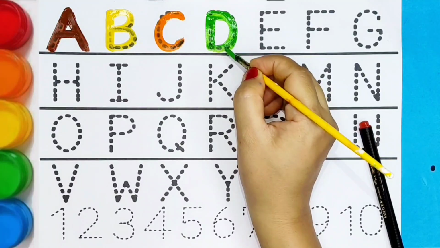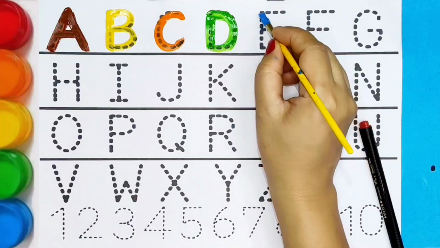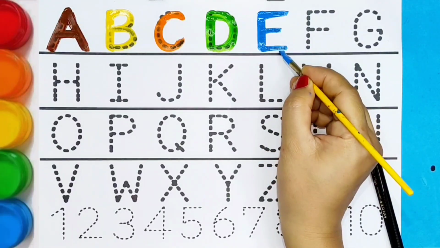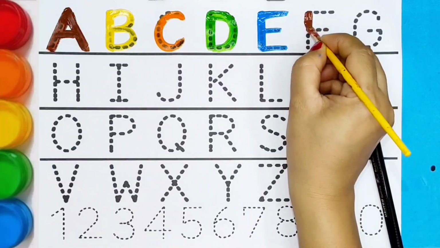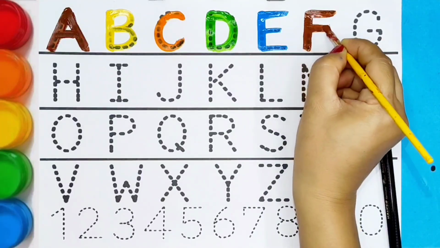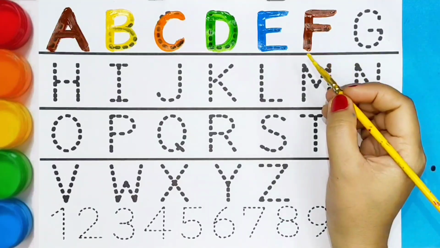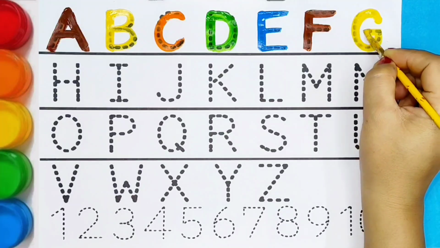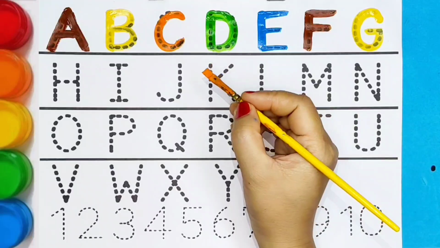D for dog, sky blue color. E for elephant, brown color. F for frog, yellow color. G for goat, orange color.